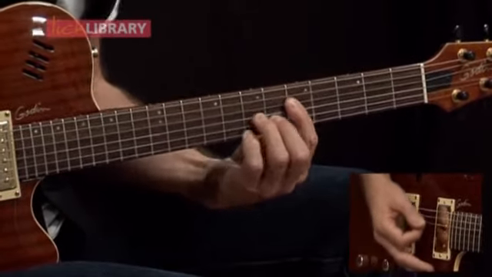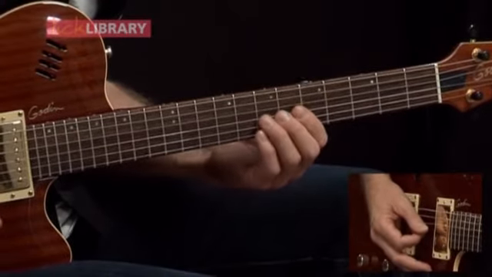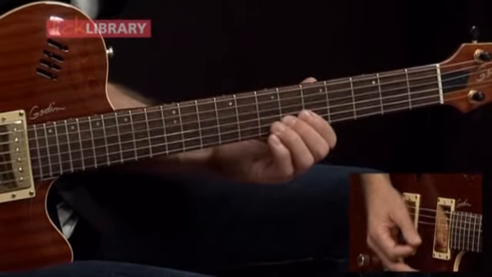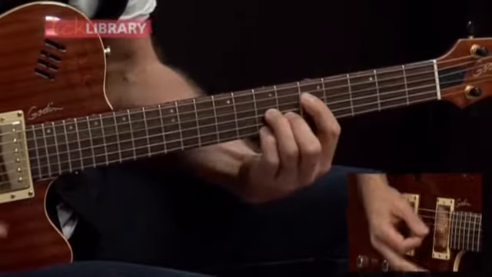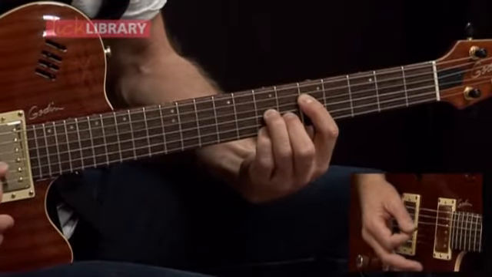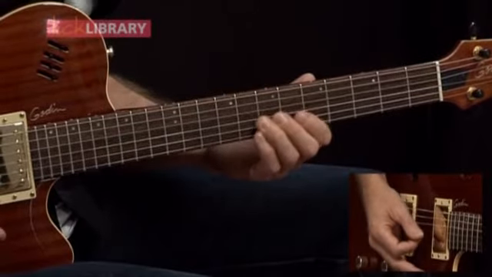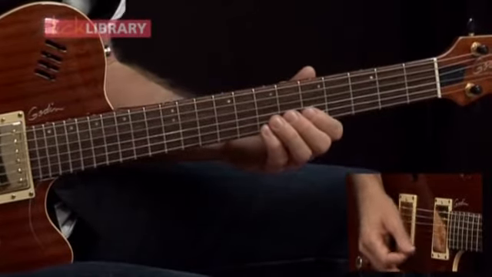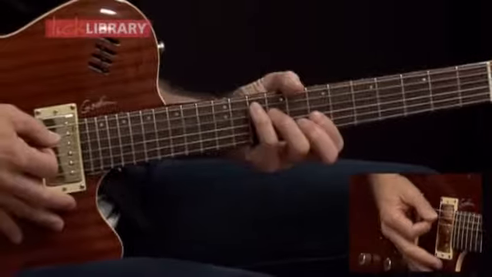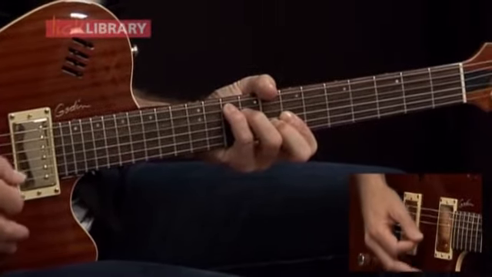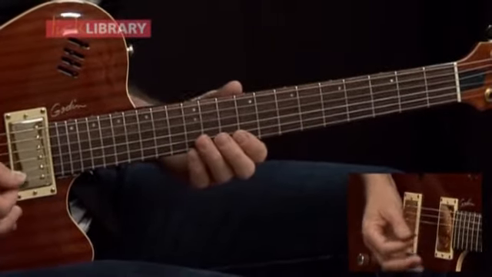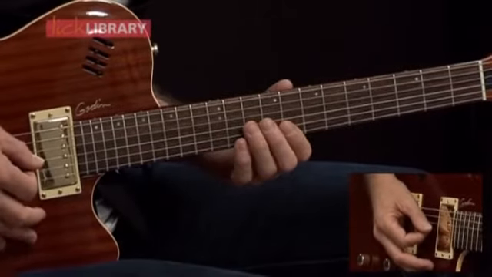We have 5th fret, 7th fret, 6th fret, 7th fret. And let me say the note names as well: G, D, F, and B. Next shape, start with a major shape here. And we're going to add the F to it. It's going to show up on the 3rd string.